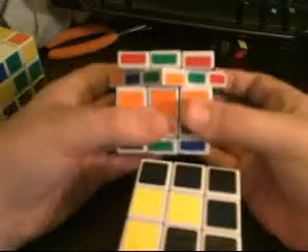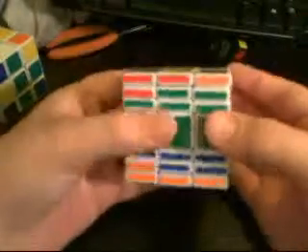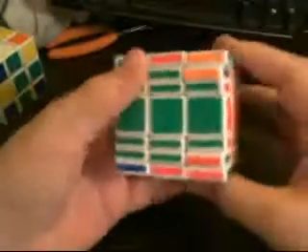So all you do is, remember, you treat these two as one layer. You treat it as if it was this layer. The reason I have this scrambled is just for a minute. So now, U, R, F, 3U, 3U2, and then U2, and then F, R, U. And then we have to do a 2F to put everything back to normal.